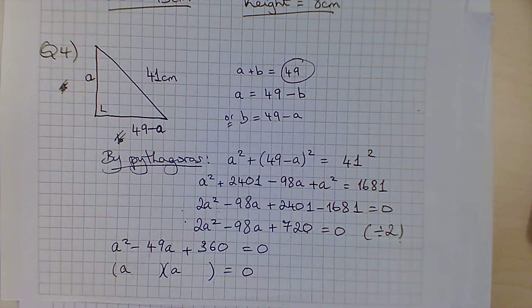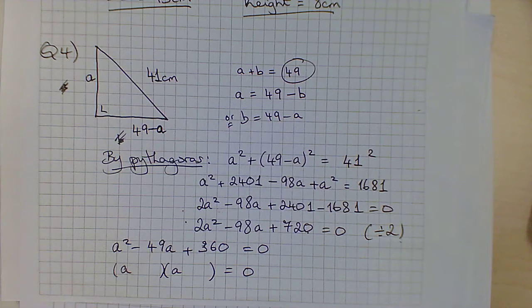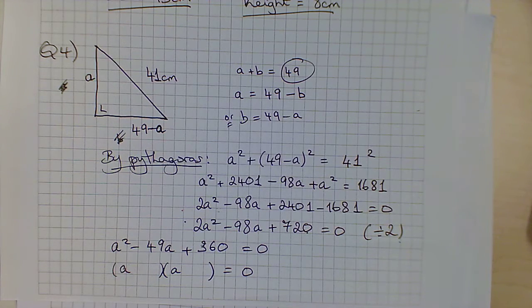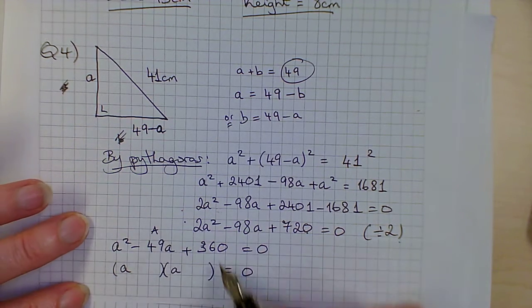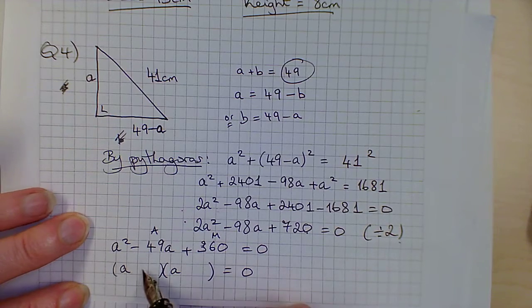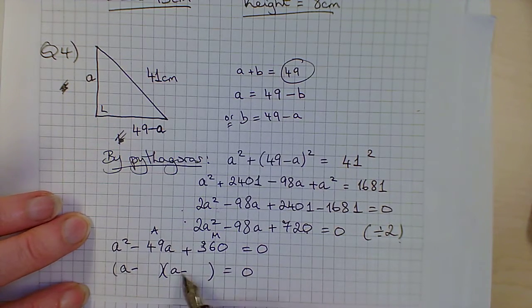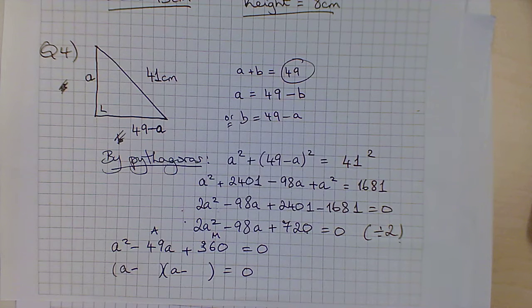360. Let's see, 360 divided by 12 maybe, 12 and 30. So what we want is two numbers that will add to give me minus 49 and multiply to give me 360. They must both be the same sign because they're multiplying to give me a plus, and they must both be minus. 12 and 30 gives me 42. I'm close, but not quite there.